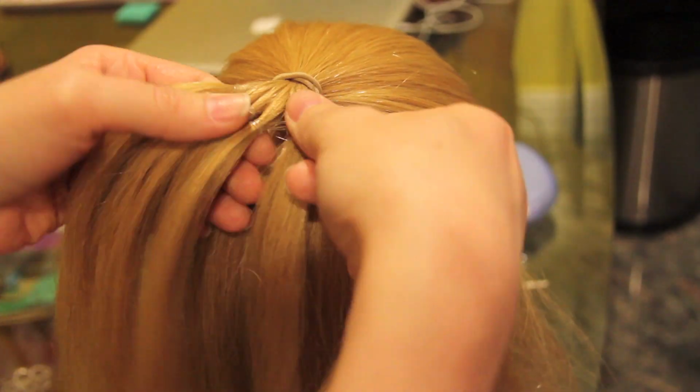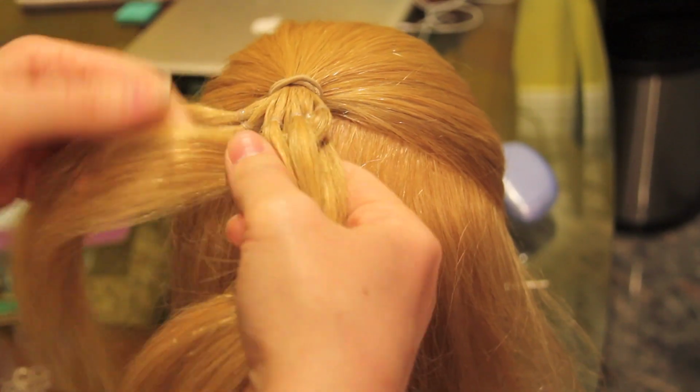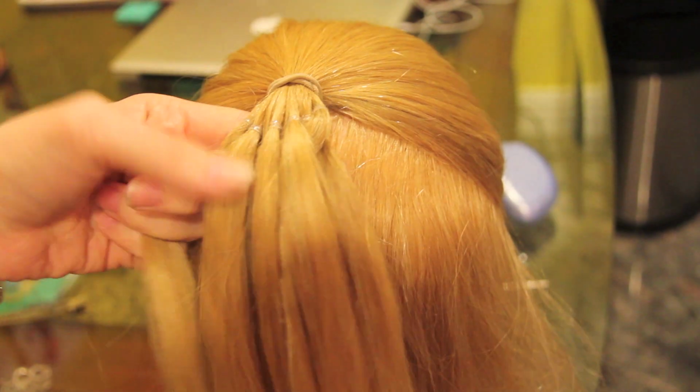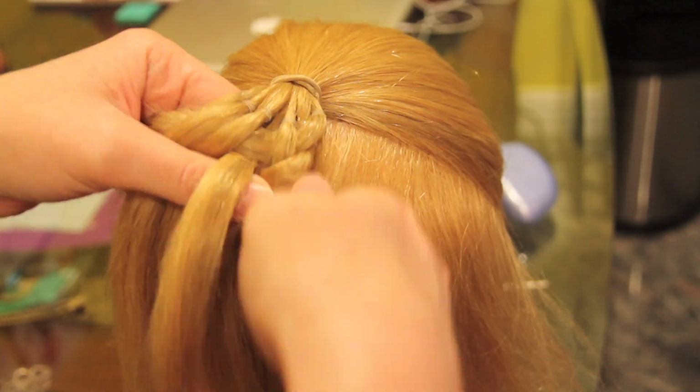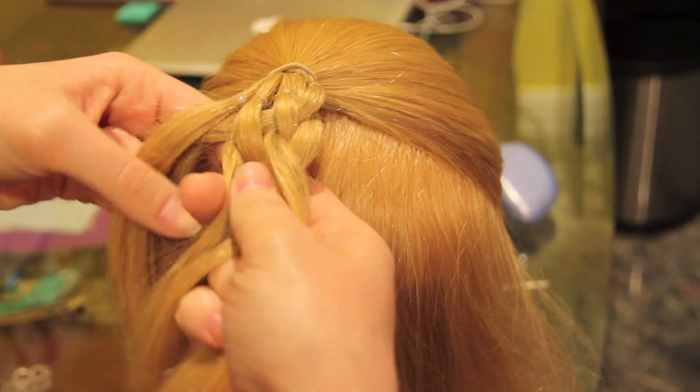And it works for a braid with any number of strands. Here I've got 8 pieces, and it's the same pattern. The outermost section is woven over and under.